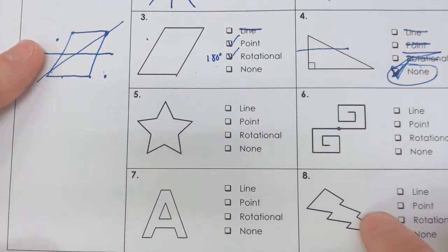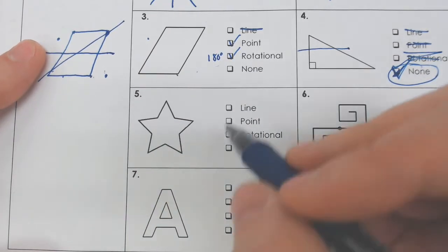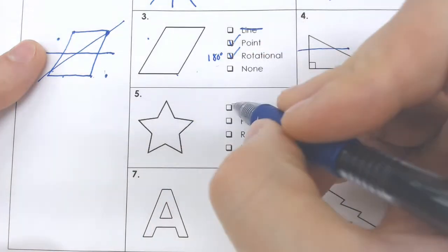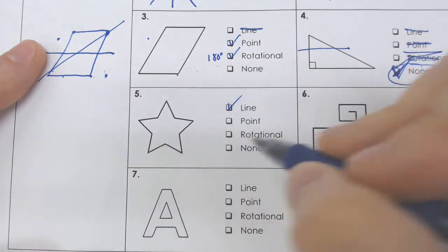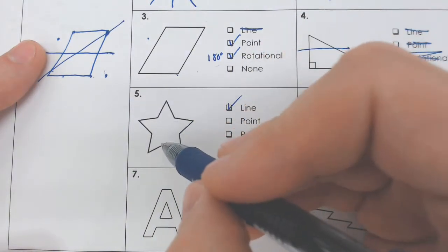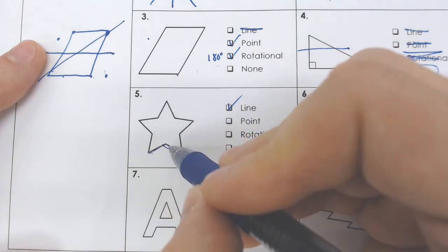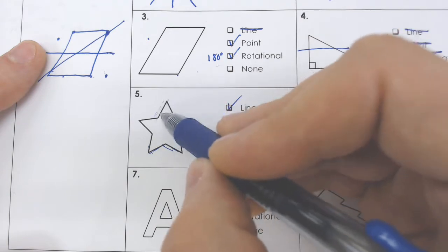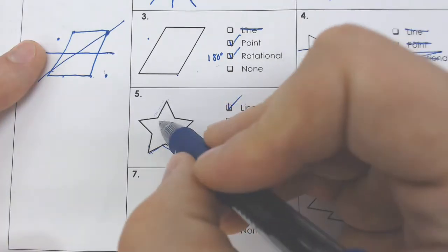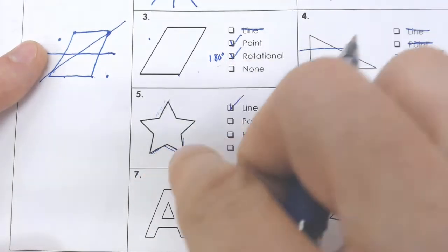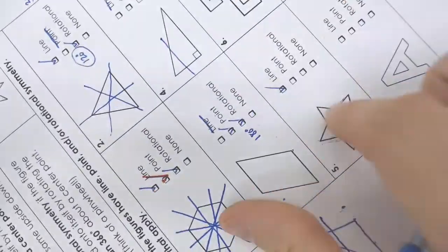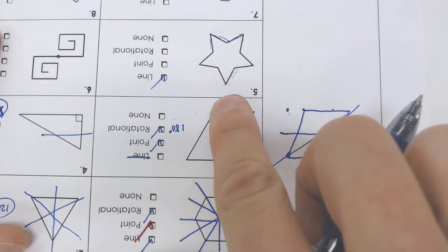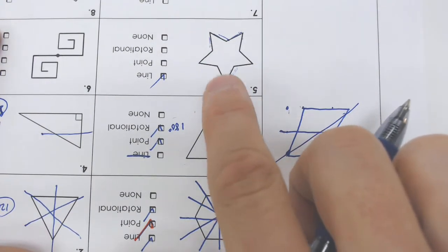Number 5, it's a star. Obviously, it's got some symmetry. It's got tons of lines of symmetry. It has maybe point symmetry. We got to be careful with that. Like here, we're looking at it having 2 legs, but if I flip it upside down, its head, like if you think of a star as like a human, its head would be facing the ground. So right now we have 2 points, but as soon as I flip it upside down, there's a single point on the bottom, not 2.